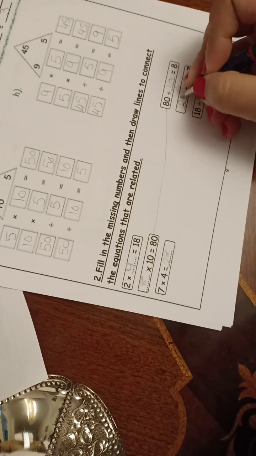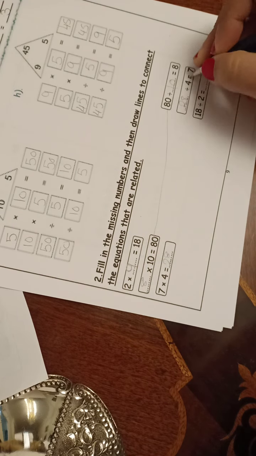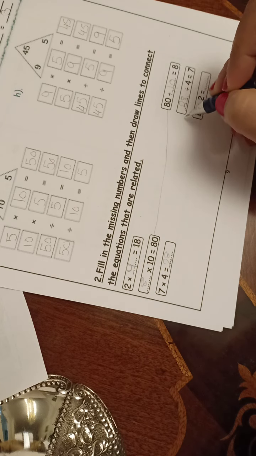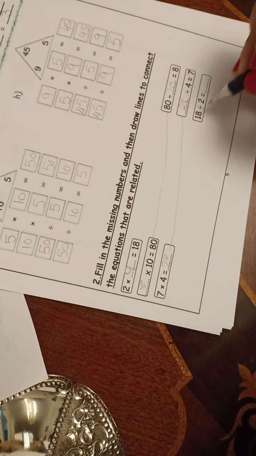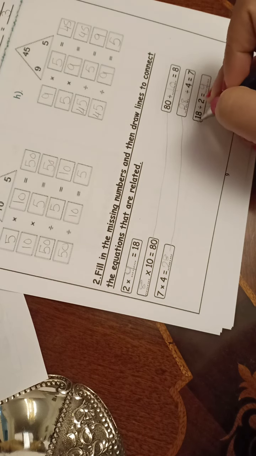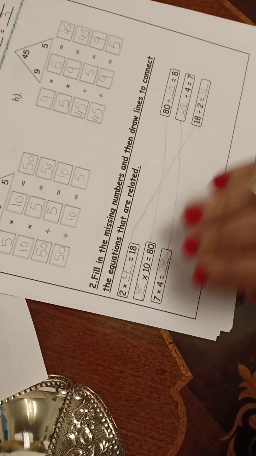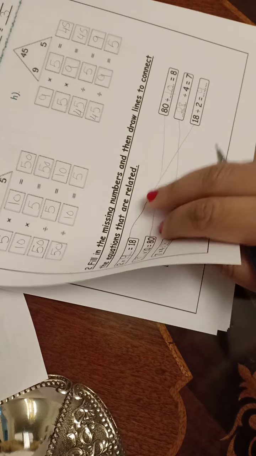Here, what divided by 4 equals 7? The biggest number, which is 28. 28 divided by 4 equals 7. So we got the match. And 18 divided by 2, we know the answer already, which is 9. So that's so easy.